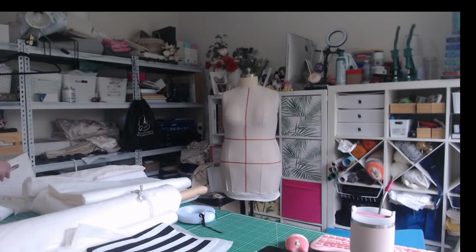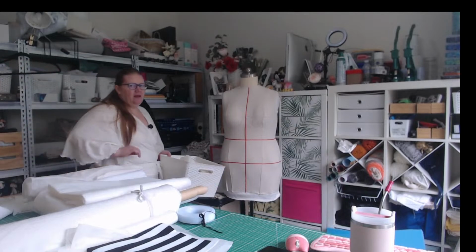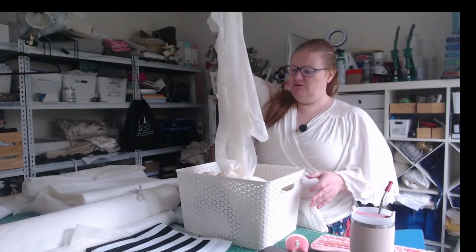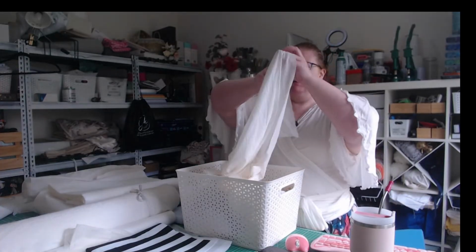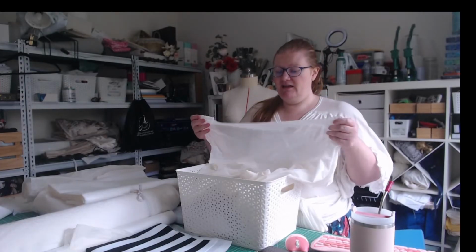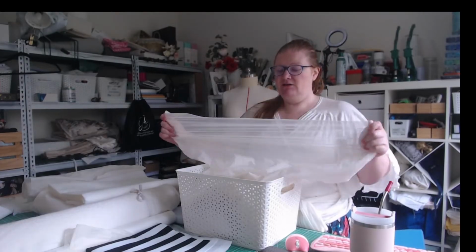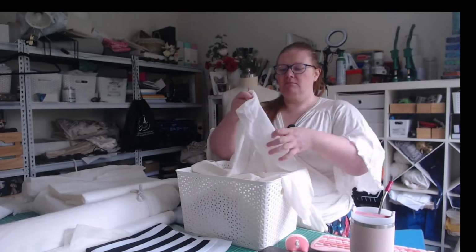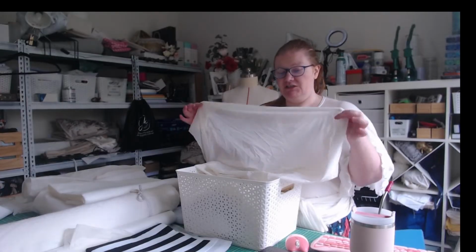They have offcuts that you can buy, and I have this big bucket of various different power meshes. So this is power mesh. This is what we would consider a stretch interfacing. You can see it moves quite nicely in both directions. Now, this is what we use to give a bit of structure to swimwear.